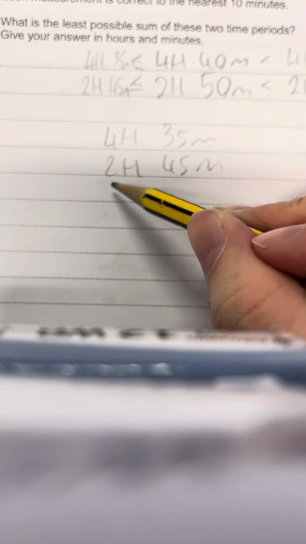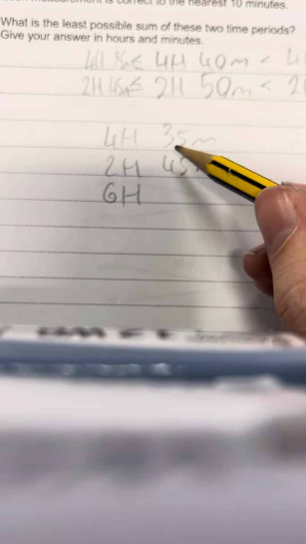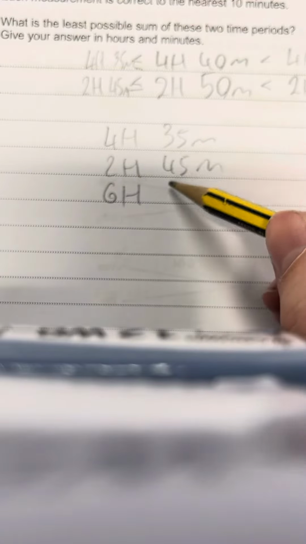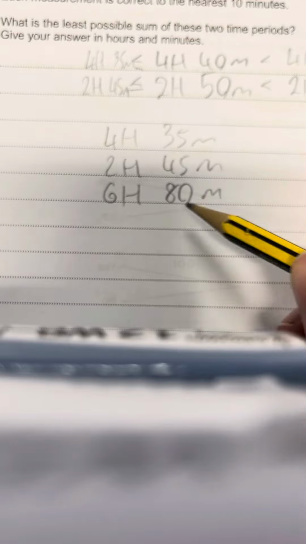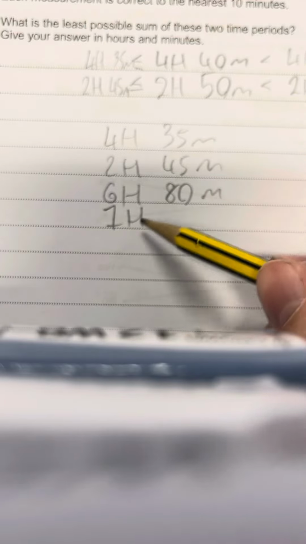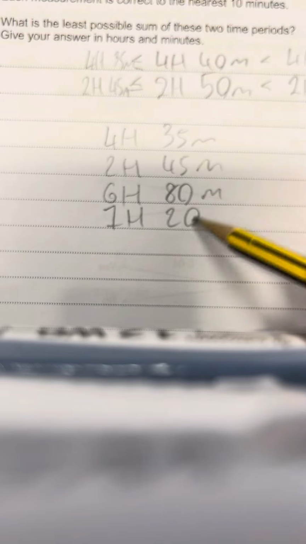So okay, it's 6 hours total, and then in total for minutes it is 80 minutes. So this 80 minutes will give you an extra hour, and then it's 20 minutes left over. So 7 hours and 20 minutes is your final answer for this one.